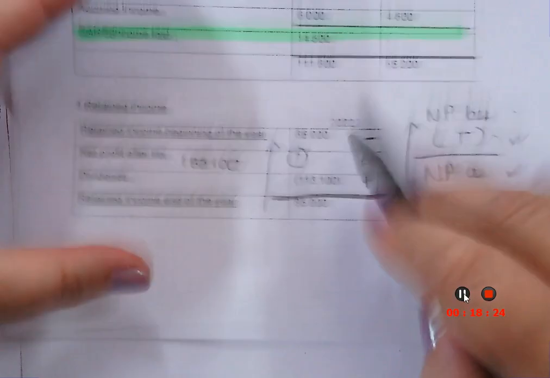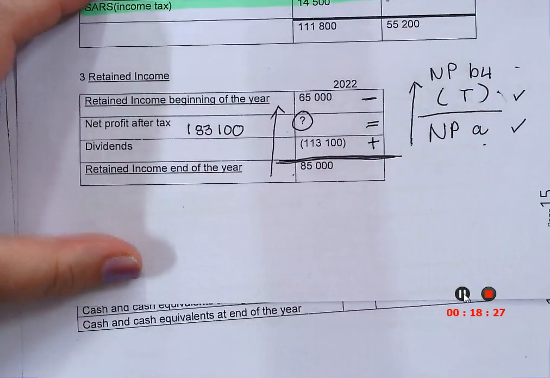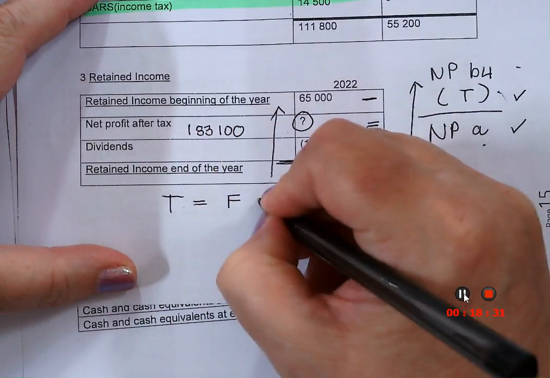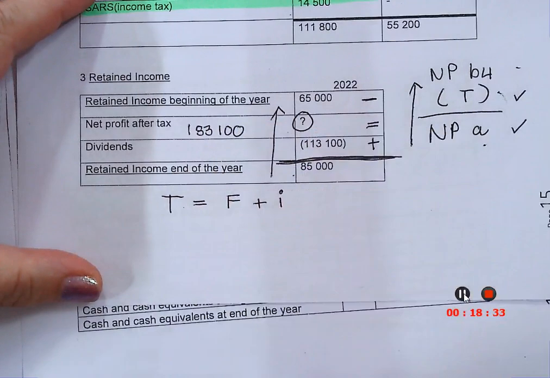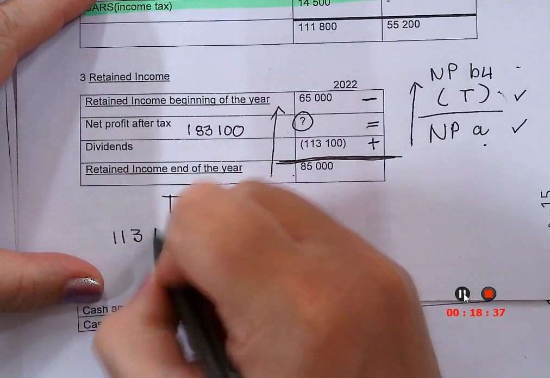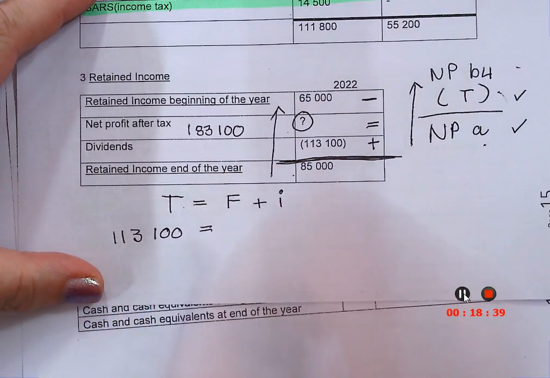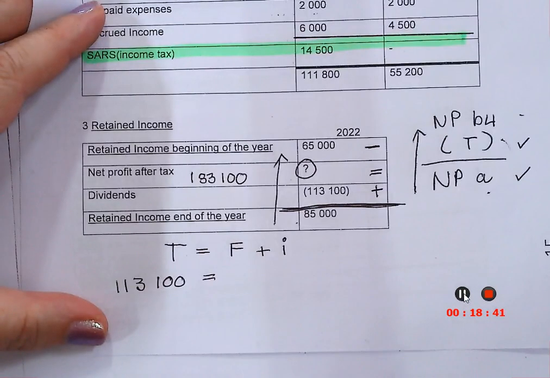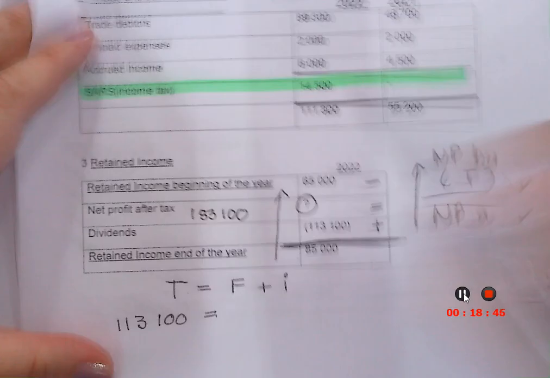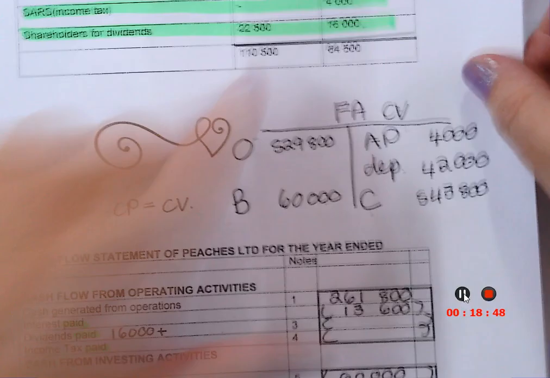What do I know? I know the total equals the final and the interim. I have the total, 113,100. Do I have the final? Yes. What is the final? 22,500.